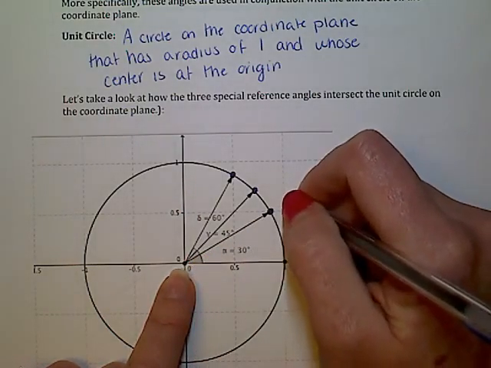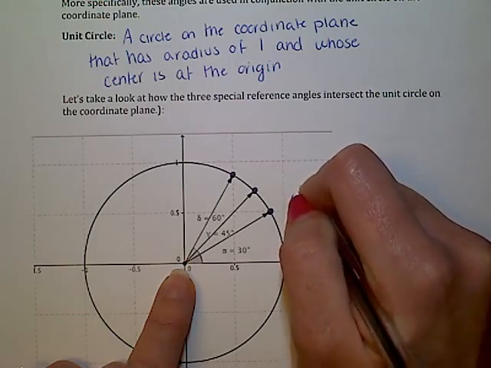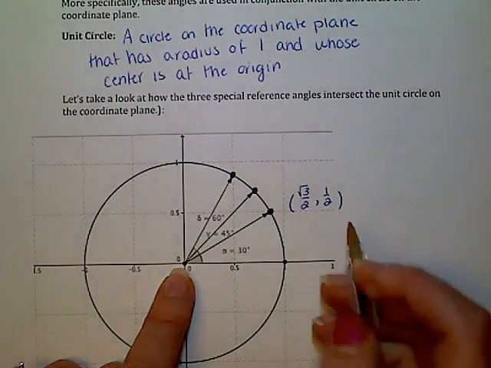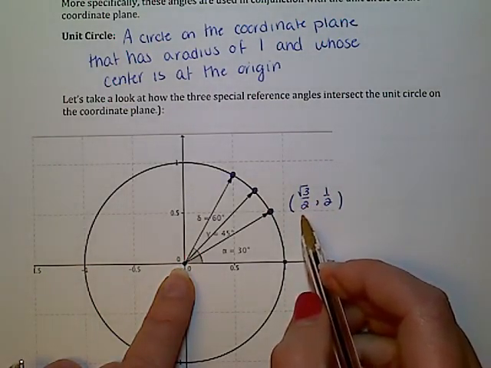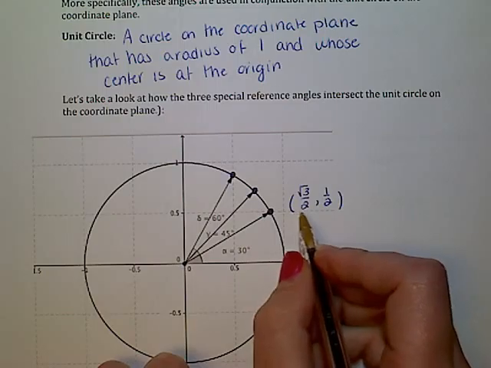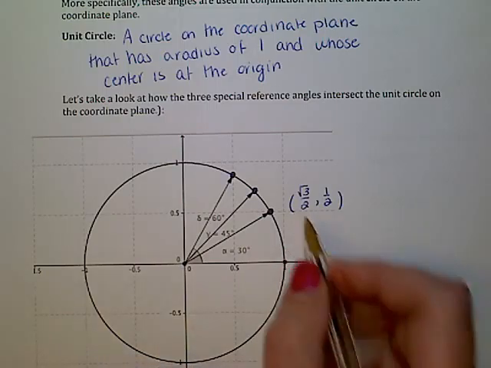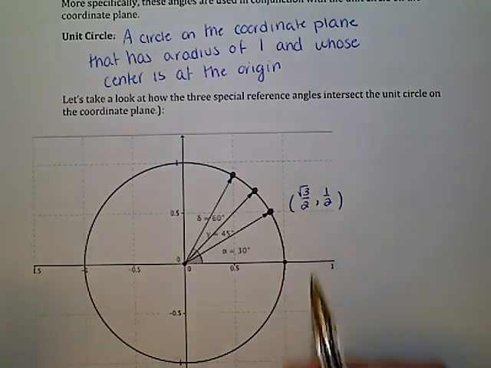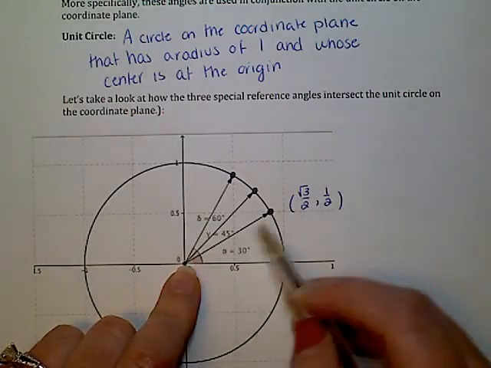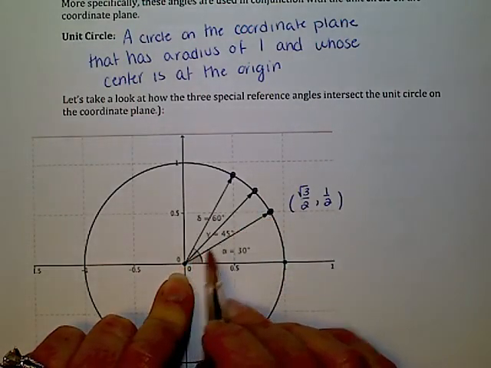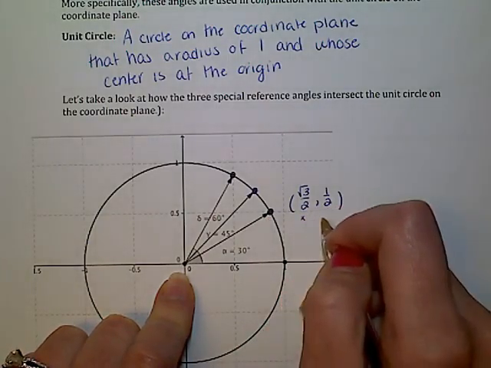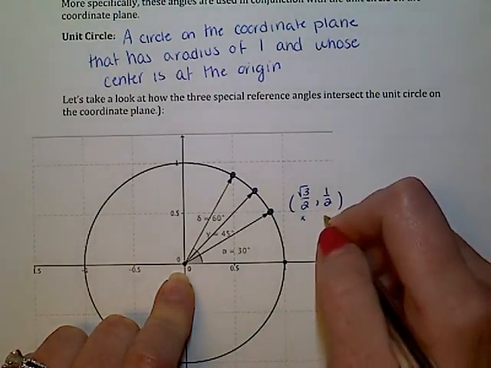And at 30 degrees, that point is the square root of 3 over 2, comma, 1/2. Now, I know that you could plug this into your calculator, square root of 3 over 2, and get an approximate answer, but you know that we like to leave things exact. So we're not going to change that to a decimal. We're going to leave it just as it is. And something that you're going to have to memorize is that the coordinates right there at a 30-degree angle on this unit circle are square root of 3 over 2, that's your x coordinate, and your y coordinate is 1/2.